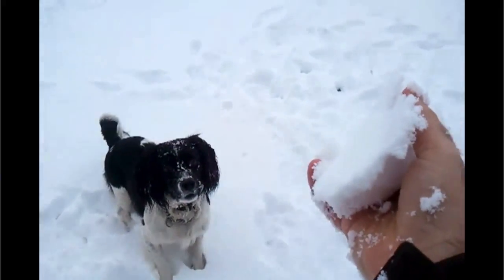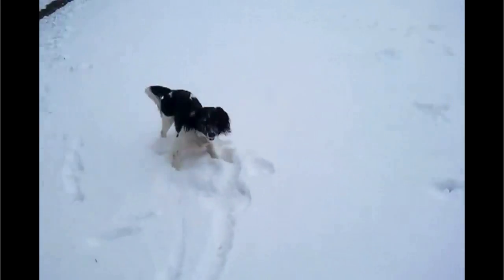You want a nice snowball? You want to see a nice snowball, boy? You get the nice snowball, you fetch it for me. Hey boys, I went so far. Fetch it, boy, fetch it, fetch it. Where's it going? Where's it going? Where's it going, boy? Fetch it.